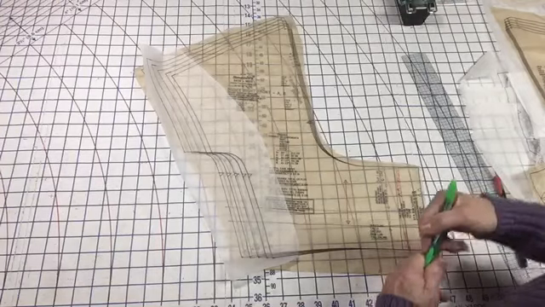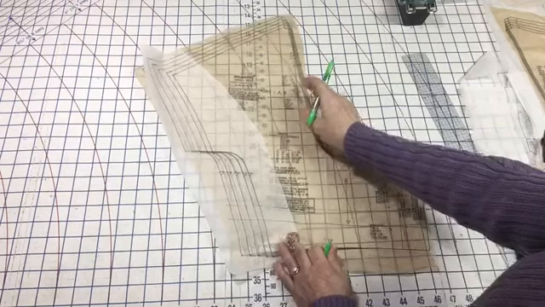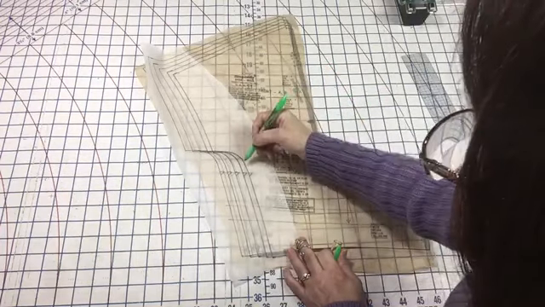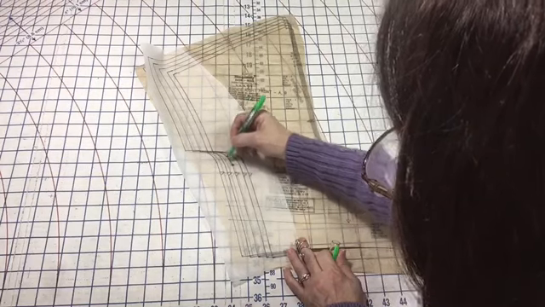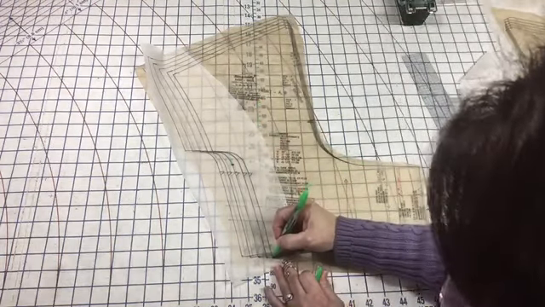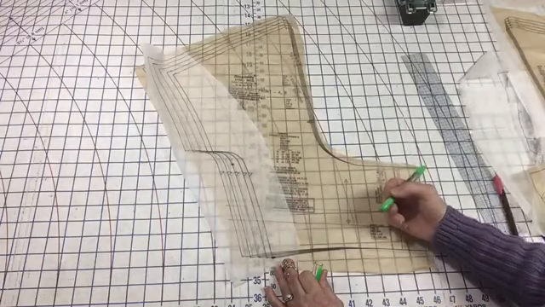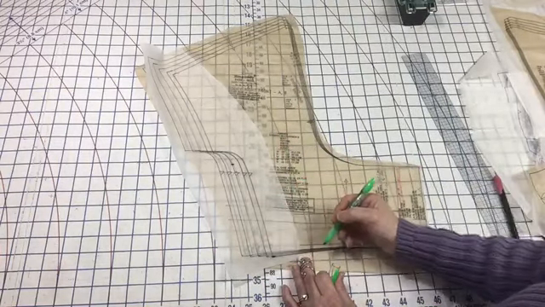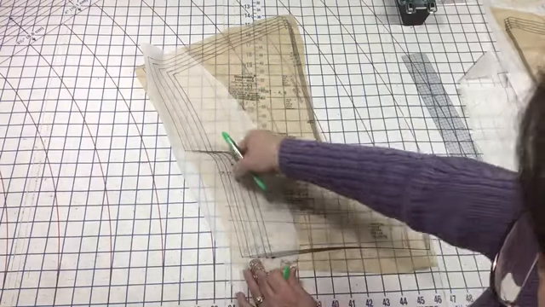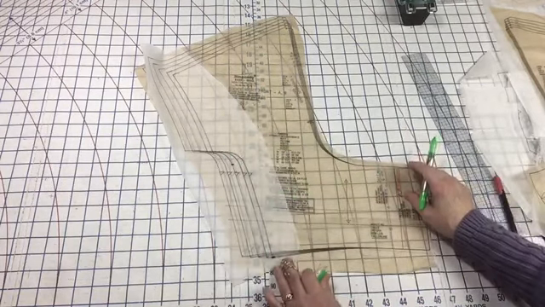All you need to do is make a little tick. This is 10, 12, 14 right here where the pattern starts to straighten out. Make a little tick down here at the size 10 at the waist. And then you're ready to make a straight line between those two, transitioning from this 14 into the size 10.